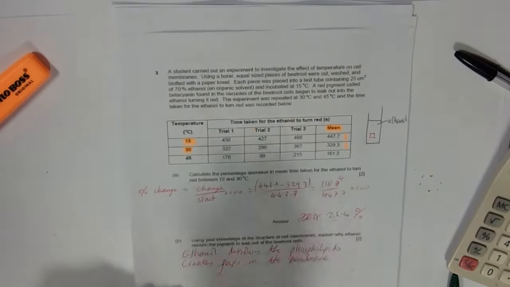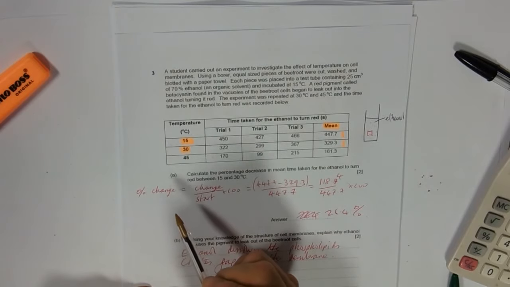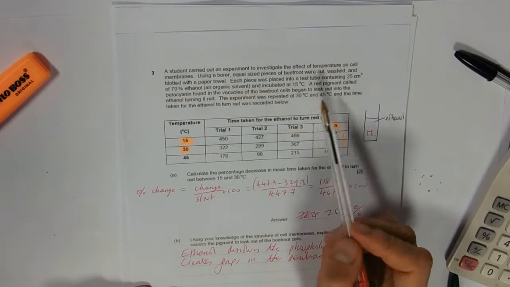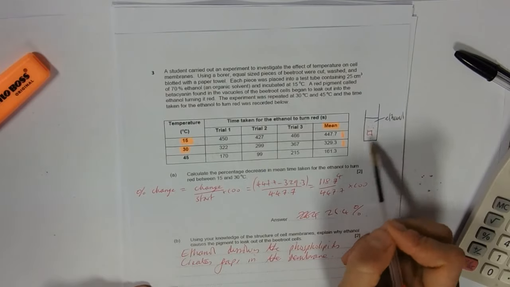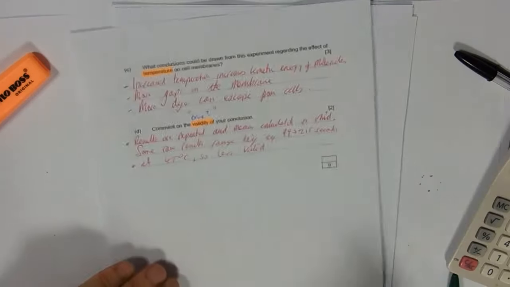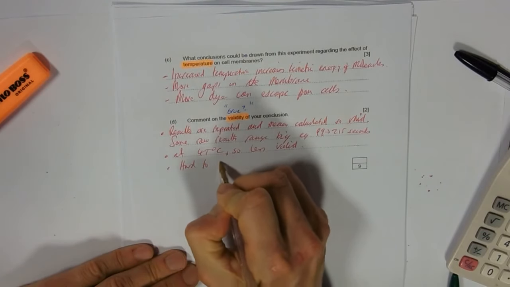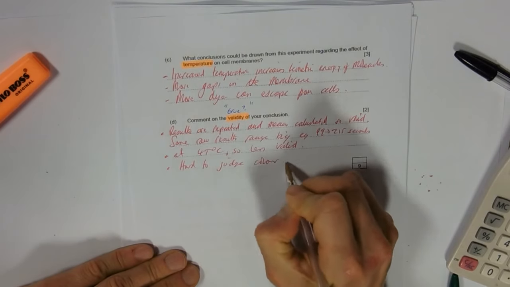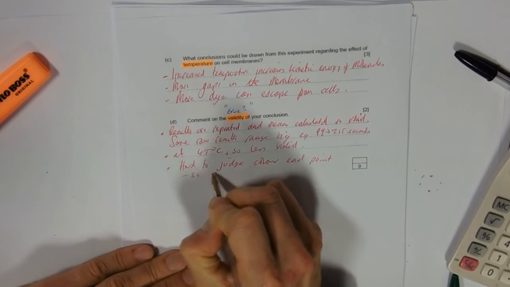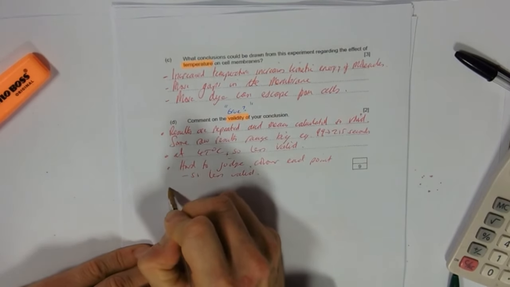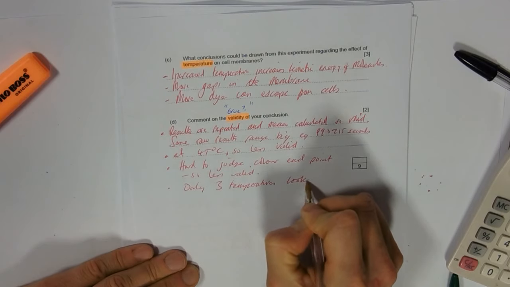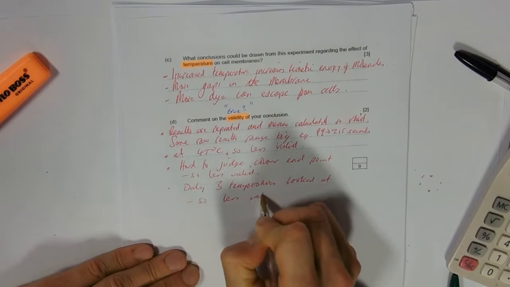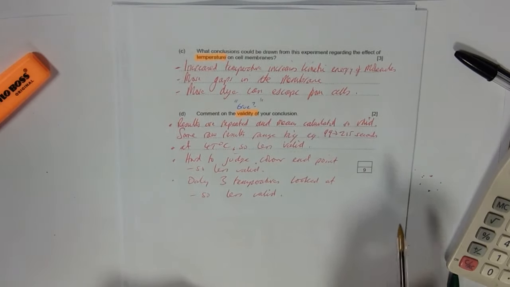Well, we only looked at 3 temperatures here, so we could have looked at more temperatures to make the results more valid. We could have improved our method. We're kind of judging when this red has leaked out, but when do you actually stop your stopwatch? It's hard to tell, so we could use a colorimeter or some other piece of equipment. So hard to judge the colour endpoint, so less valid, or only 3 temperatures looked at, so less valid. So 2 of those for those 2 marks there.